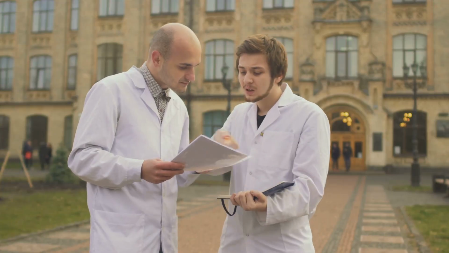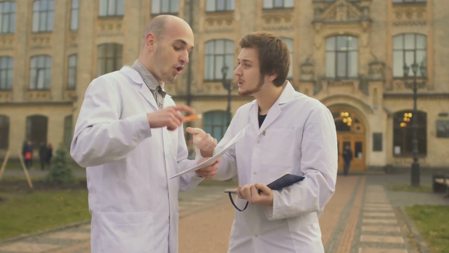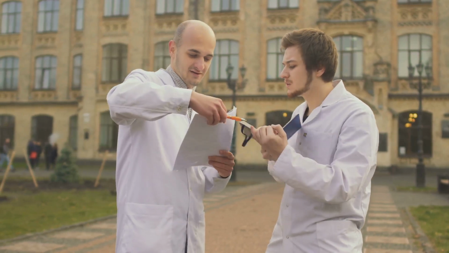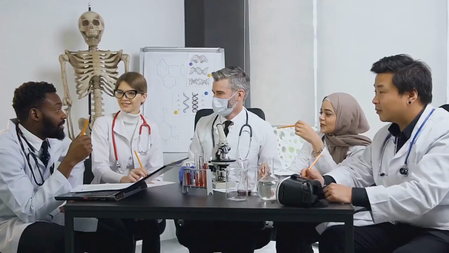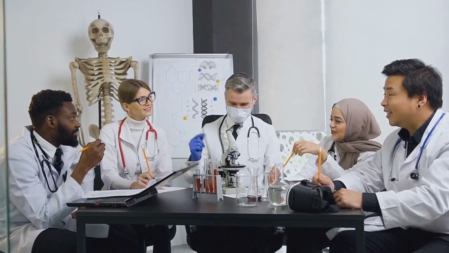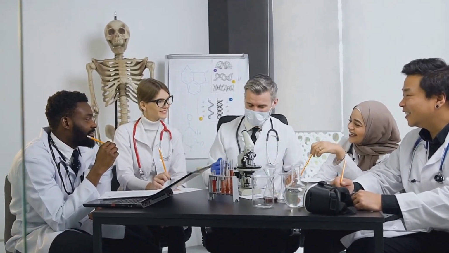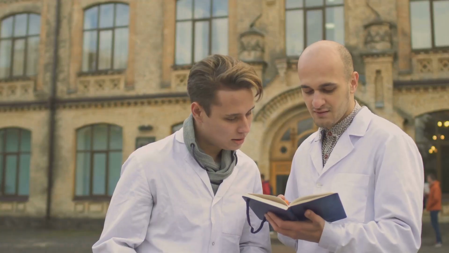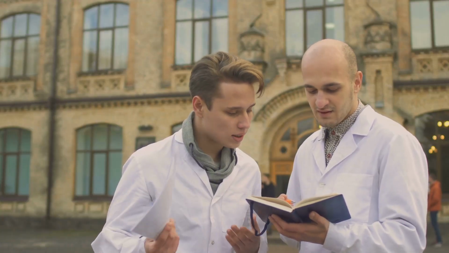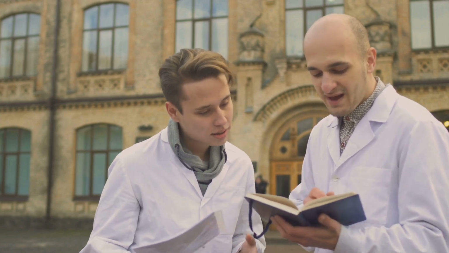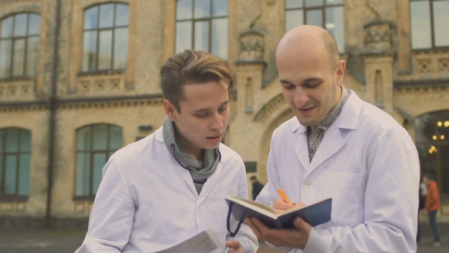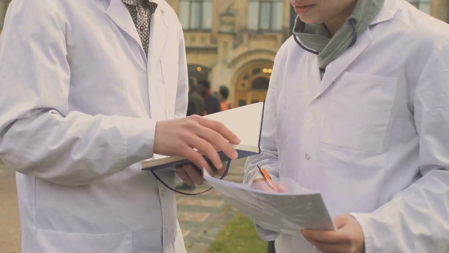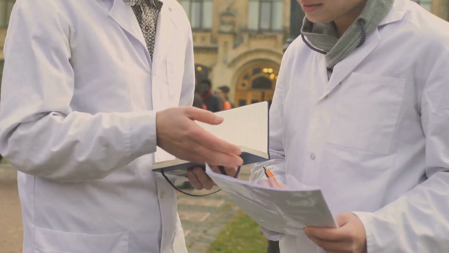Your Step 1 score is a key factor in residency program applications, especially for competitive specialties. It's a standardized measure used by residency directors to gauge your knowledge and potential. A strong performance on Step 1 opens doors to a wider range of residency programs and can significantly impact your career trajectory. Remember, your Step 1 score isn't just a number.